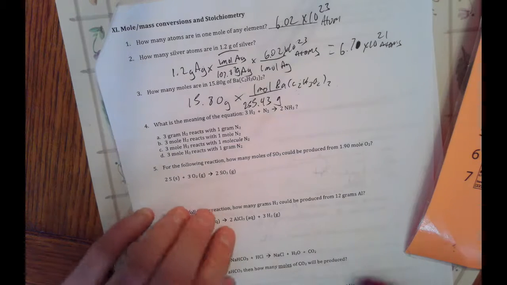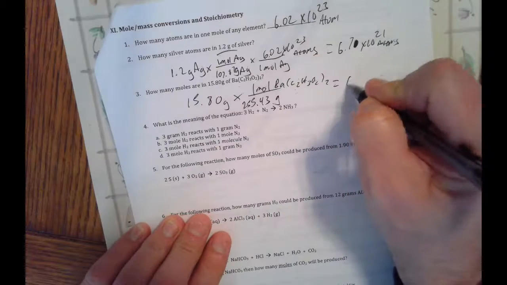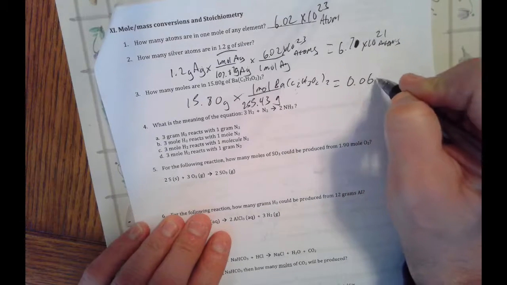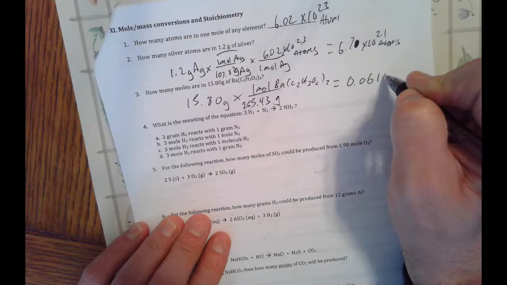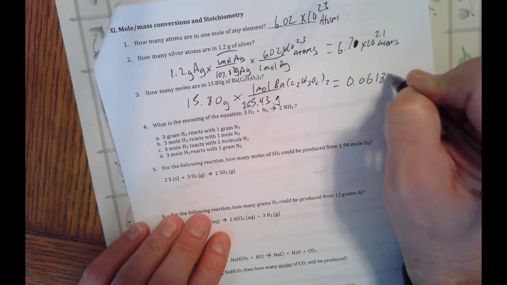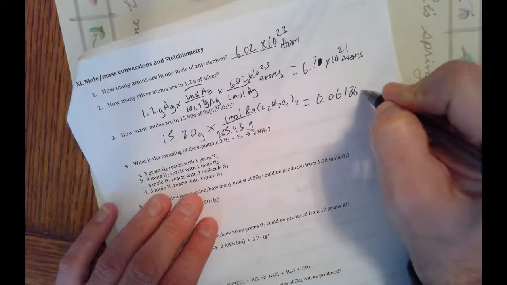The answer is about 0.06185. So there we have it. That's how many moles are in 15.80 grams of barium acetate.